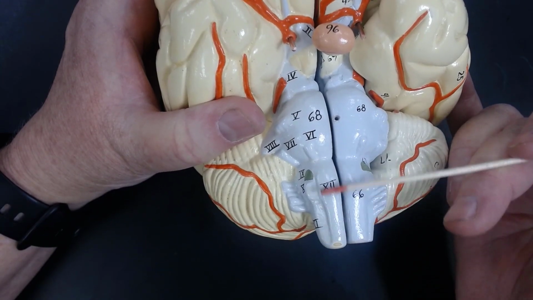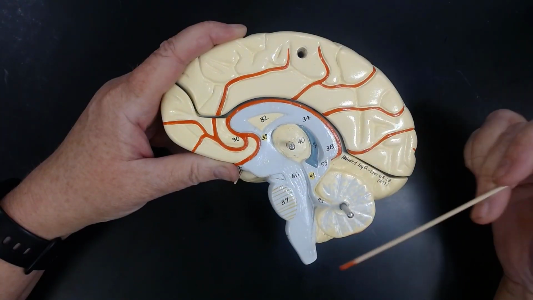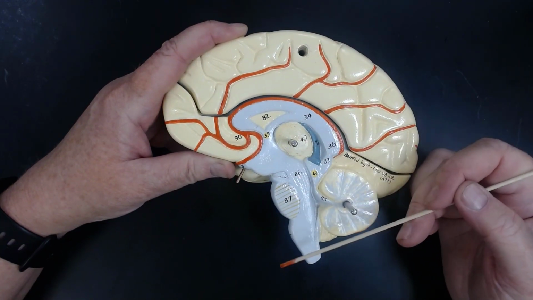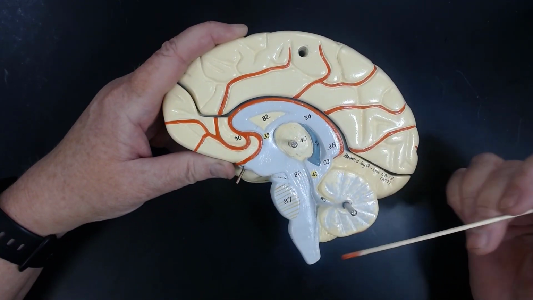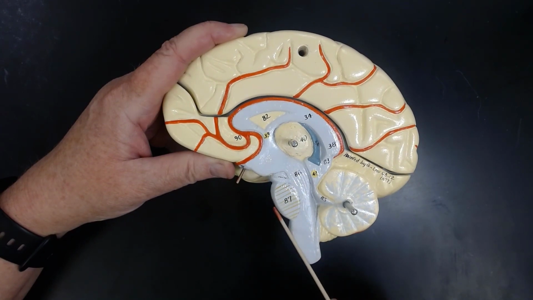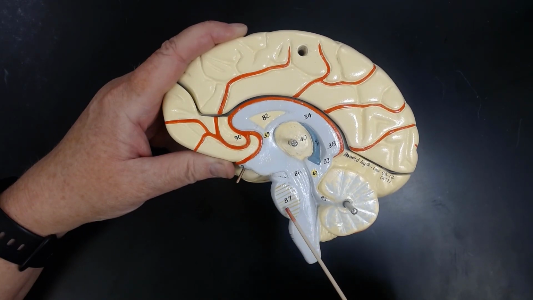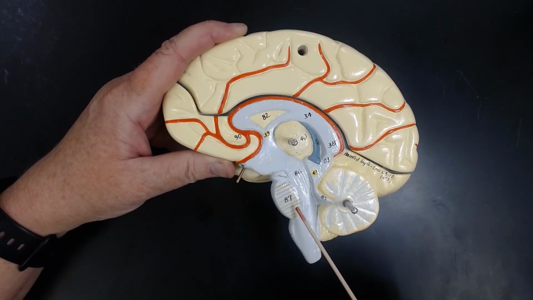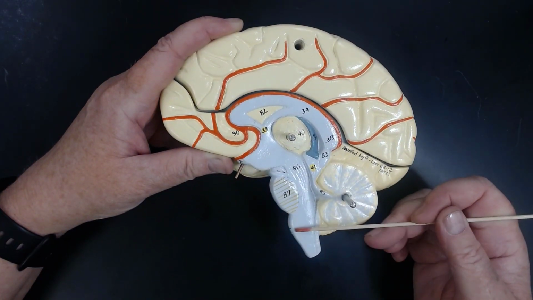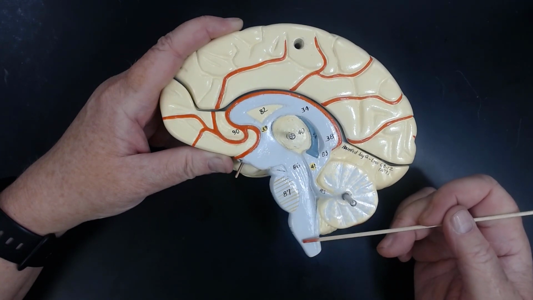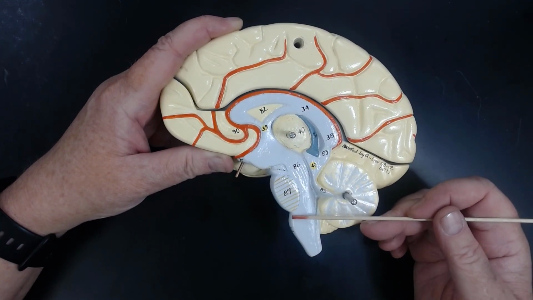So here is the medial view of the brain, and let's look at those structures of the brainstem from this view. Here where I have this bulge, this is the pons. The pons is responsible for unconscious processes such as your sleep-wake cycle and your breathing. We have the medulla oblongata. This controls processes like your heartbeat, your breathing rate, and your blood pressure.